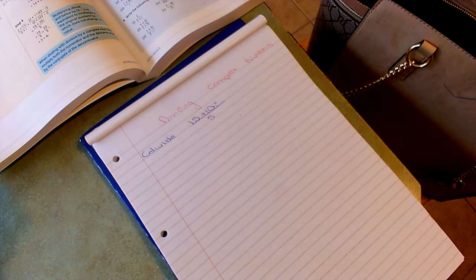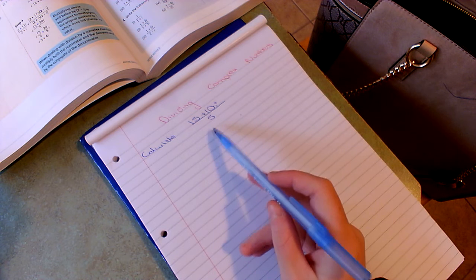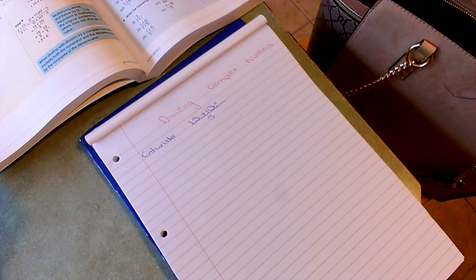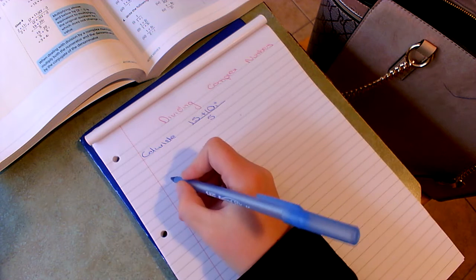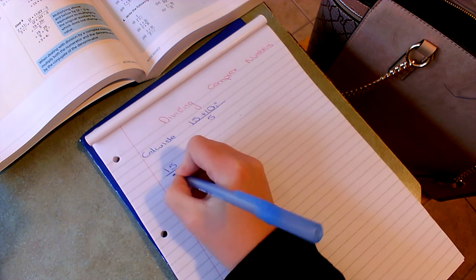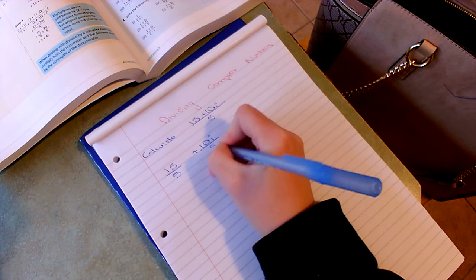Okay, so today I'm going to look at dividing complex numbers. The first example I have is calculate (15 + 10i) divided by 5. Similarly with fractions, this one here we can divide it across. So I'm just going to separate it up first of all. It's just going to be 15 divided by 5 plus 10i divided by 5.